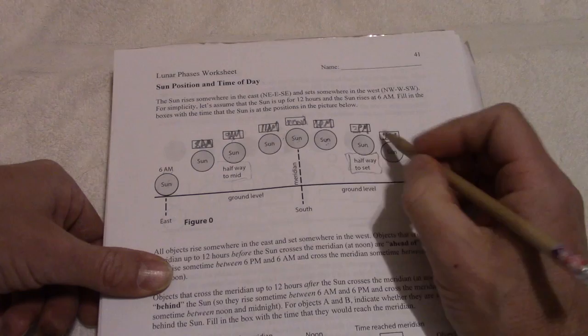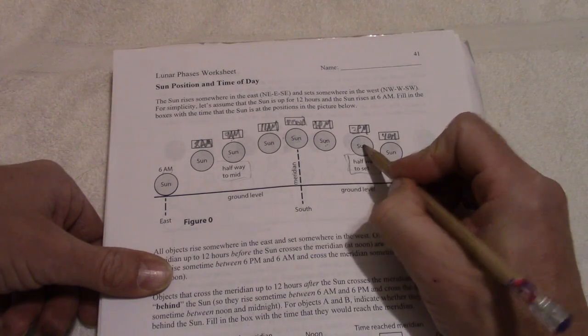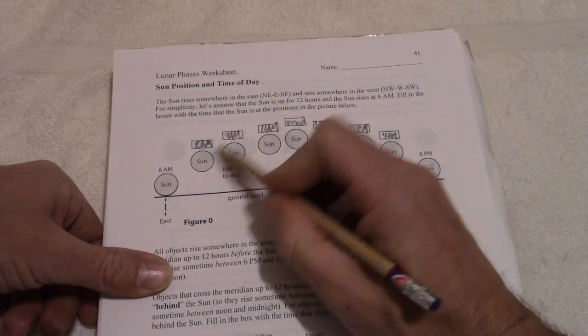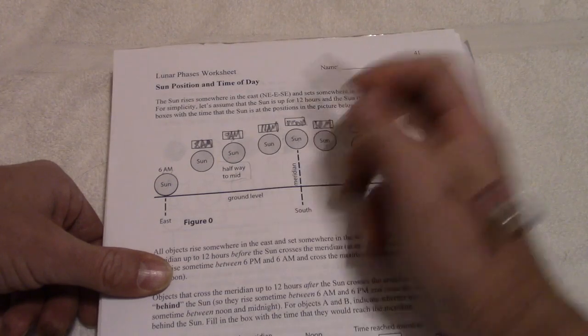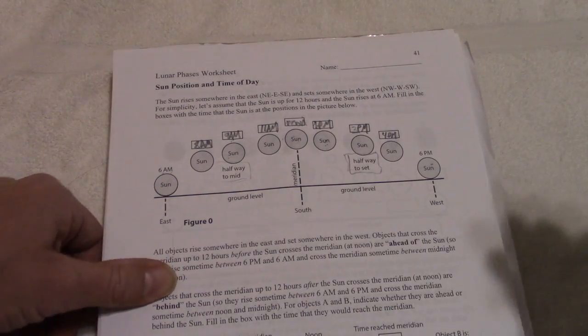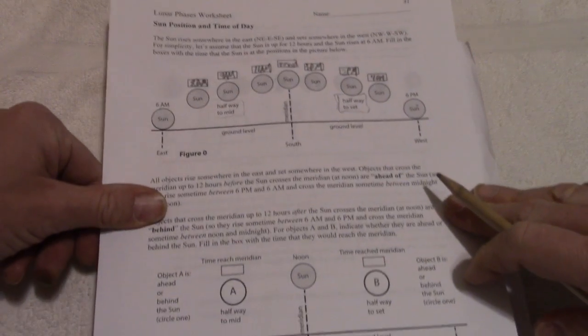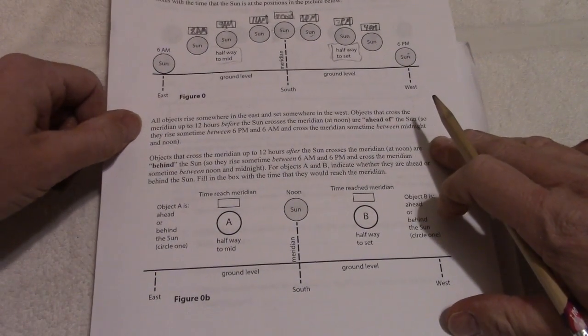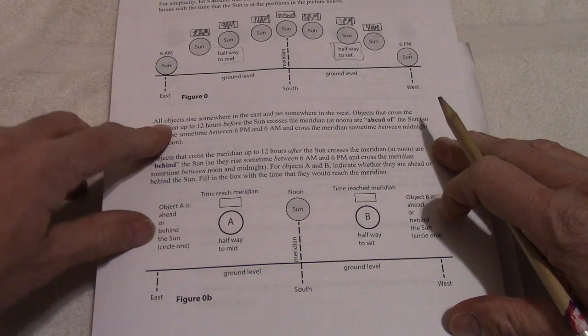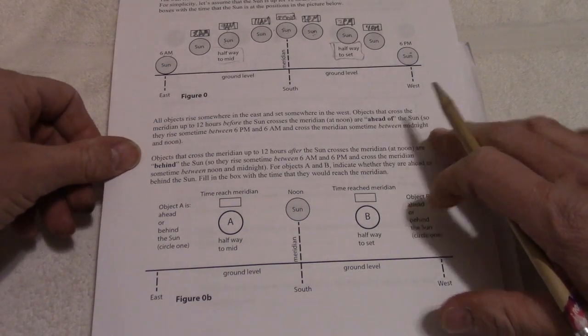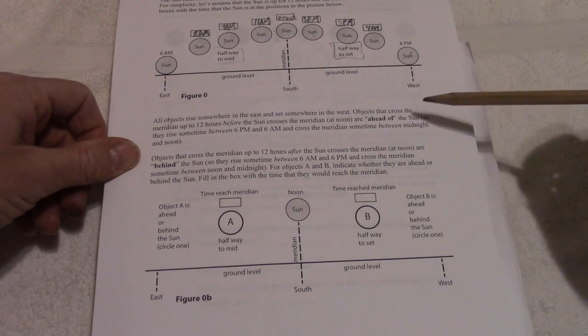Just to make it being 1 hour after this midway point, just like this one here was 1 hour before that midway point there. So just to make it nice and symmetrical. Okay, so we have, it says here, all objects rise somewhere in the east and set somewhere in the west.